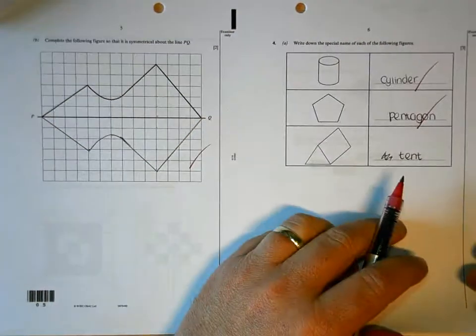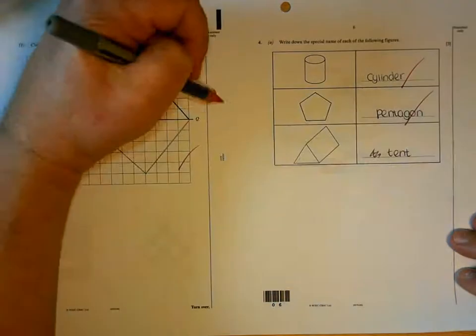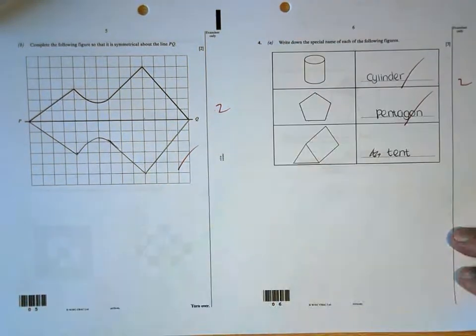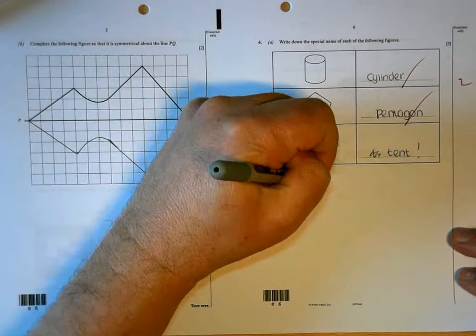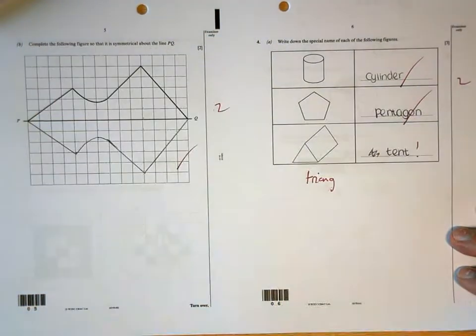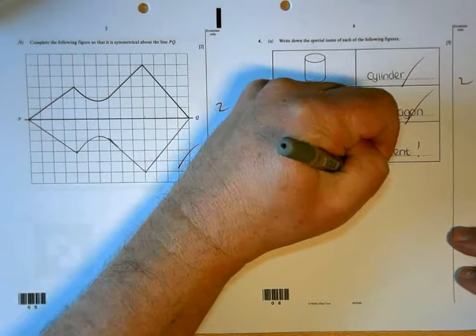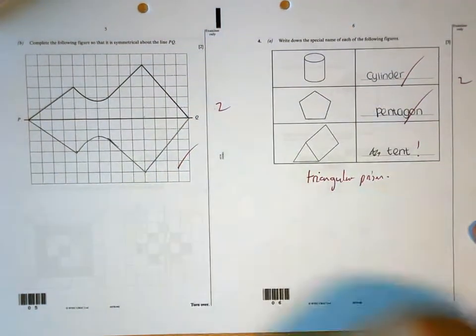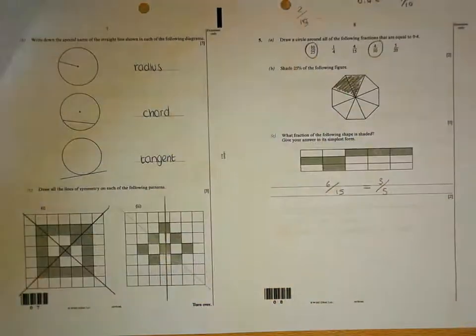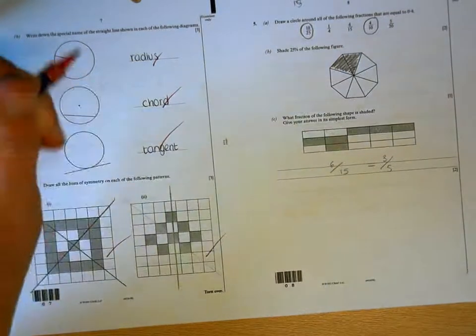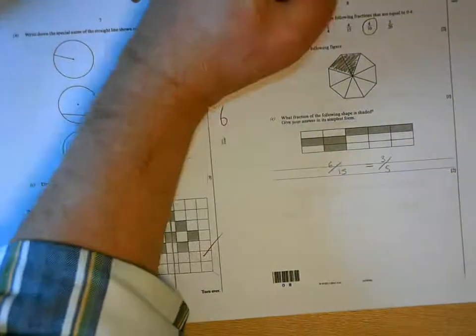I so wish that was right. Unfortunately, tent isn't a mathematical word. It's a prism, or more accurately, a triangular prism. But I do love tent, that's great. Radius, chord, tangent, that's correct, and so is that. Excellent.